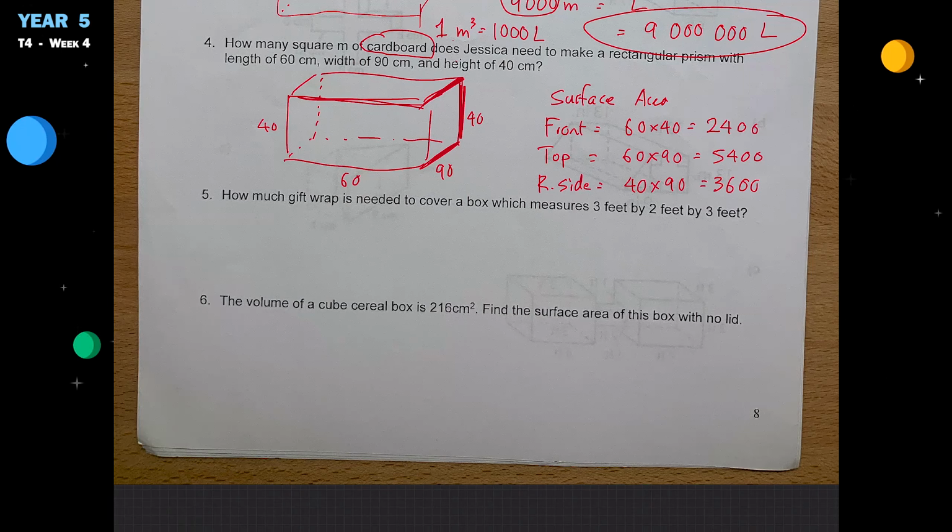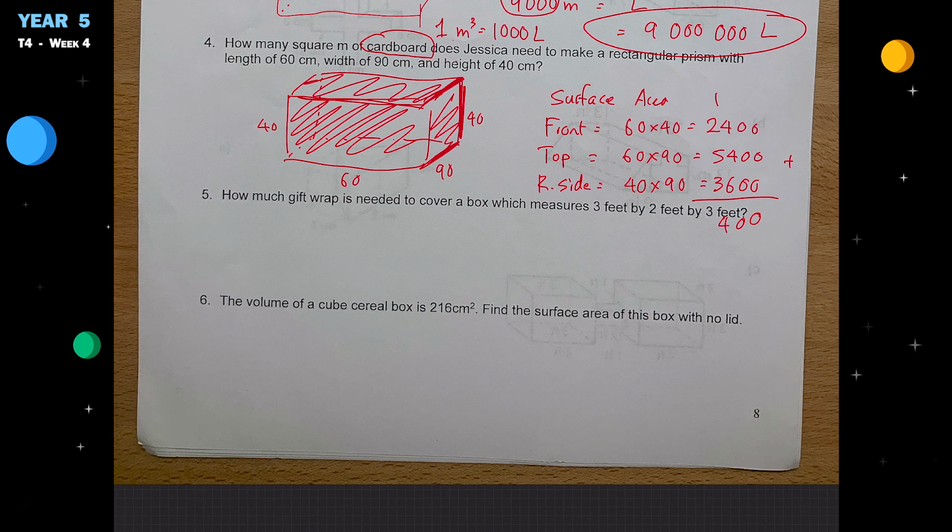Now we're going to add all of these surfaces up. You've got the front, the top, and the right side. You add them all up and get 11,400 centimeters squared. But that's not the whole answer, because we've only done half of the surface.